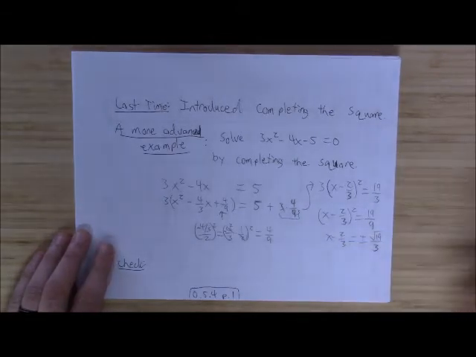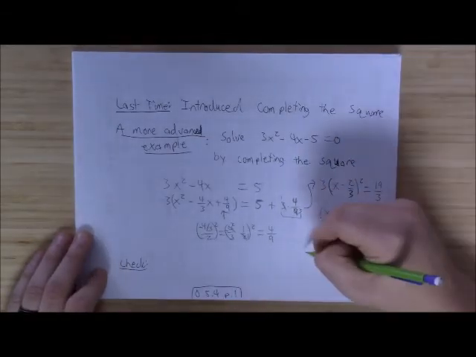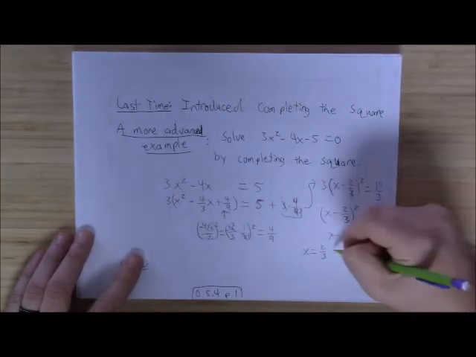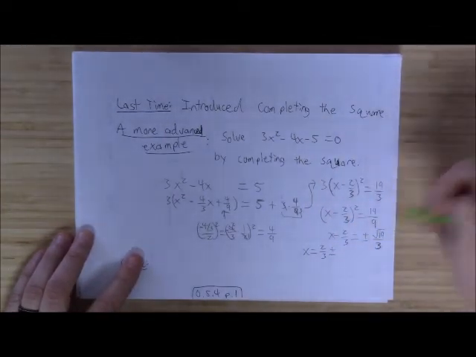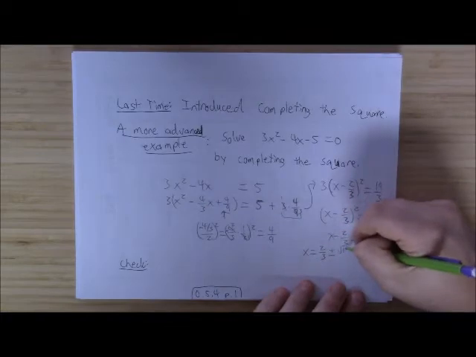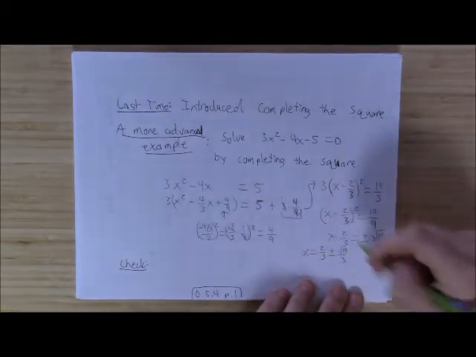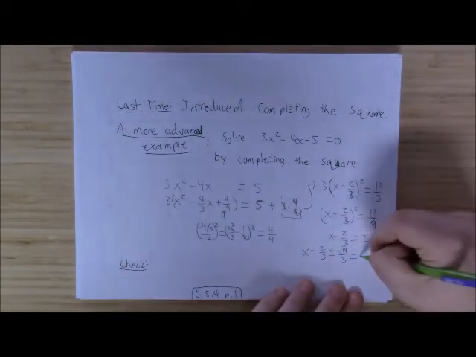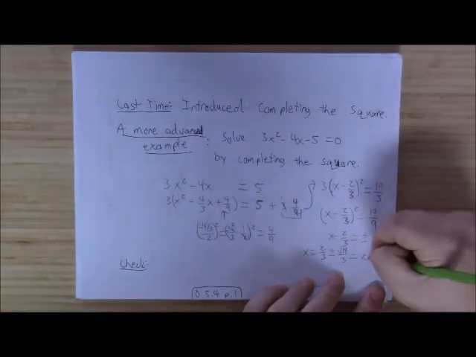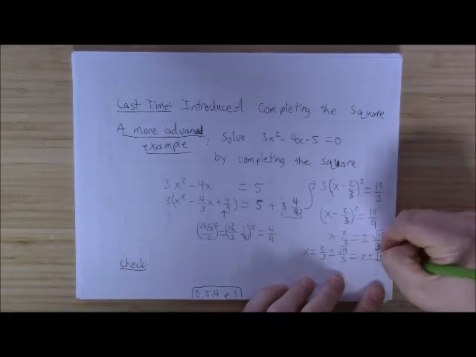Now I add 2/3 to both sides and get that my solution is x equals 2/3 plus or minus the square root of 19 over 3. Since these have common denominators, I can write this as 2 plus or minus the square root of 19 over 3.